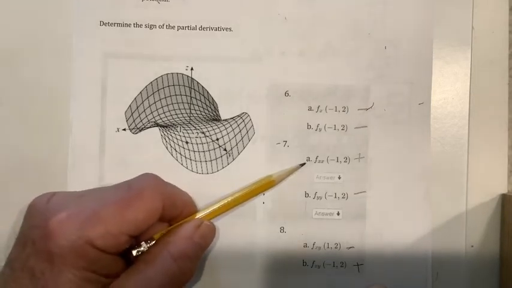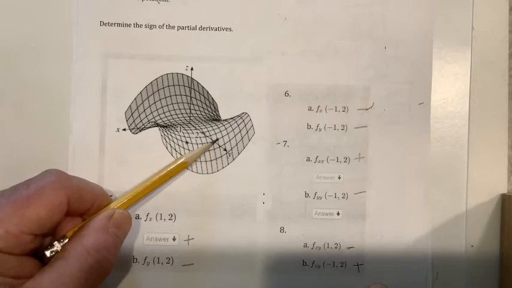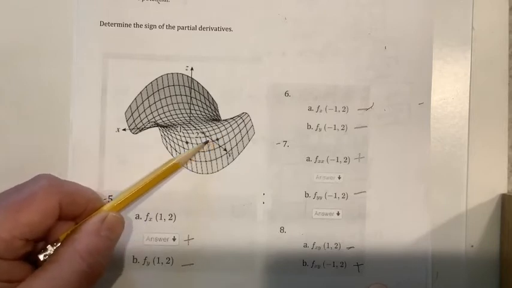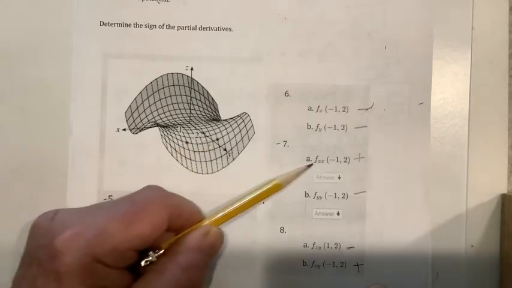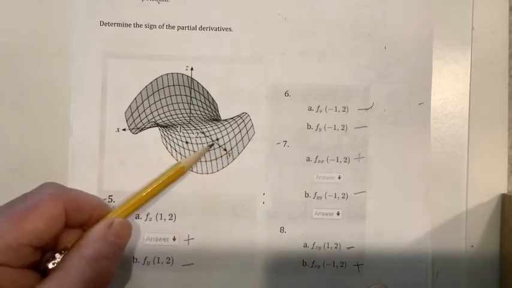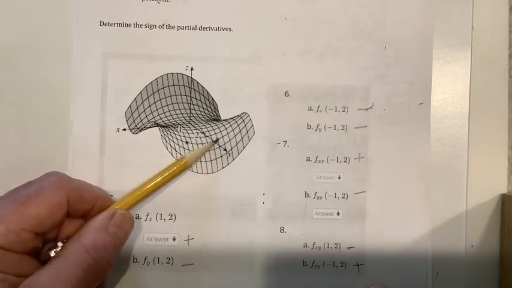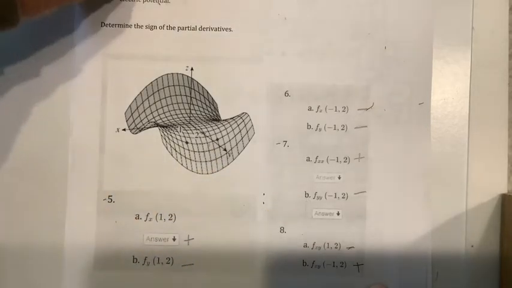Now, if you want to look at the second partial at this point, I'm at this point now. As x increases, you see how the graph is concave up. This curve right here is concave up. So since it's concave up, if you move in the x direction, the second partial would be positive. And if you move along this curve in the y direction, it's not that it's decreasing, it's that it's concave down. That's why the second partial would be negative there.